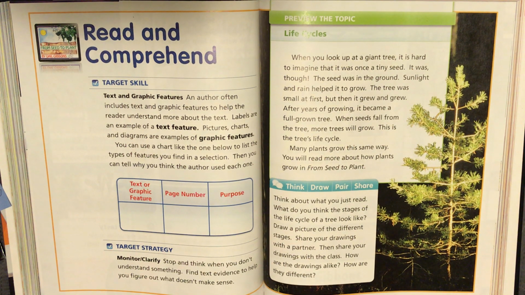So it says, when you look up at a giant tree, it is hard to imagine that it was once a tiny seed. It was, though. The seed was in the ground. Sunlight and rain helped it to grow. The seed was small at first, but then it grew and grew. After years of growing, it became a full-grown tree.